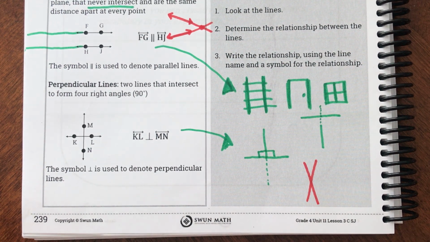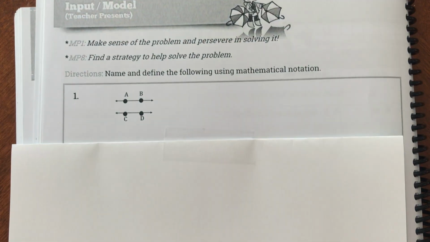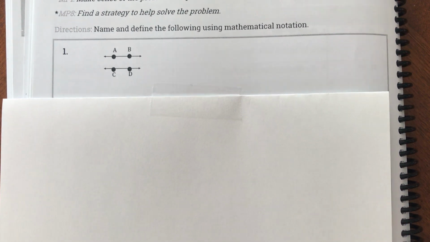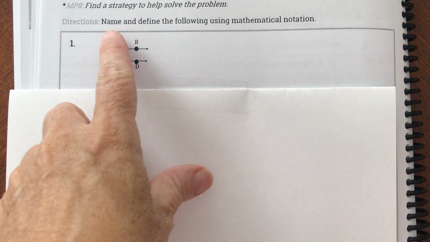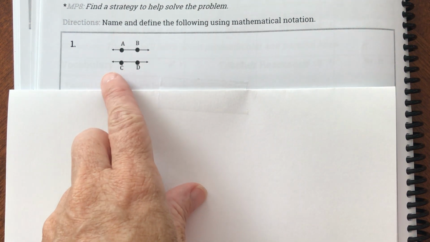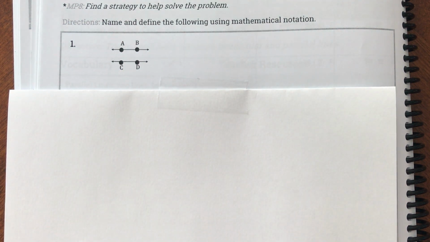So I'm going to show you my 2 examples, and then we'll do some together. So here is my first problem. And my first problem says, name and define the following using a mathematic notation. So what do I see? I see line AB and line CD, and they want me to say what is going on with those 2 lines.